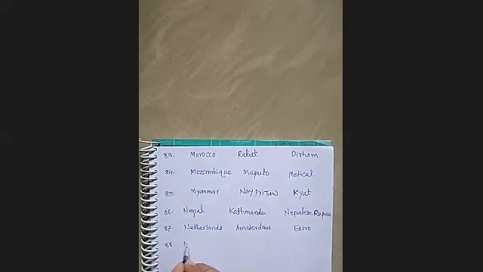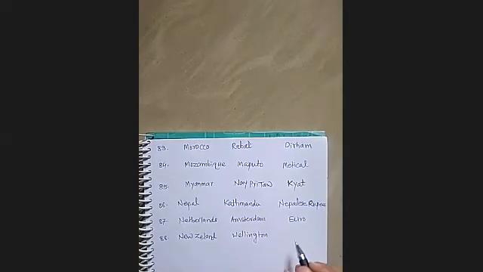New Zealand, whose capital is Wellington, and its currency is New Zealand dollar.